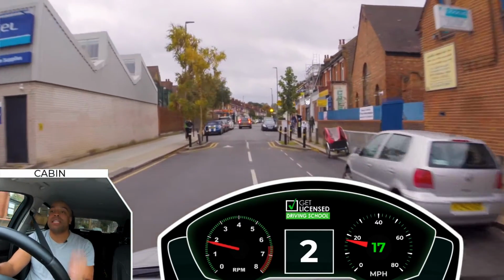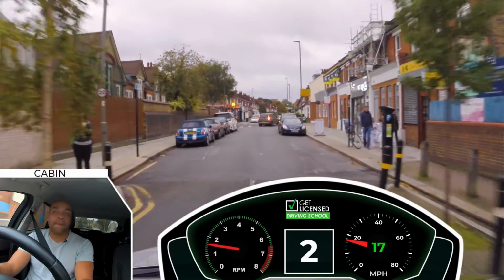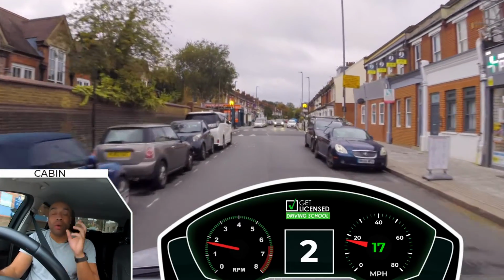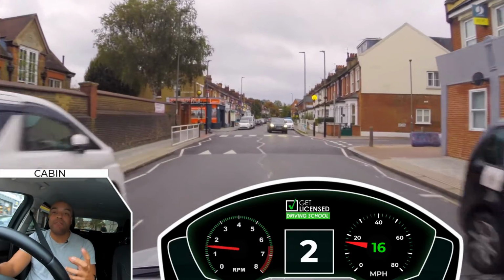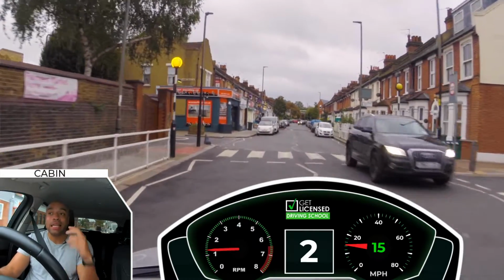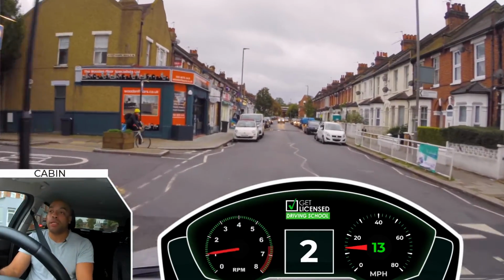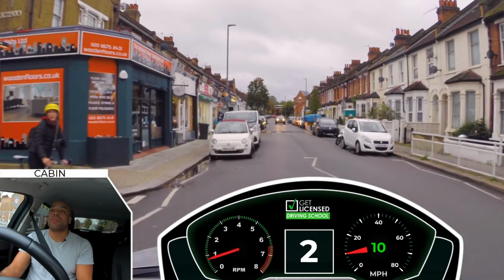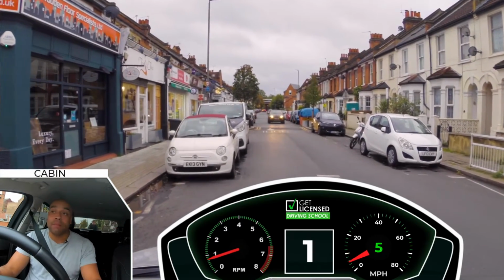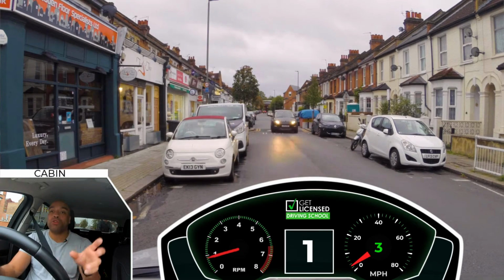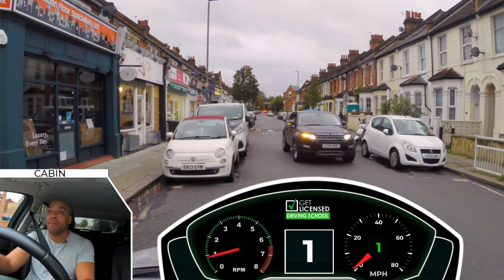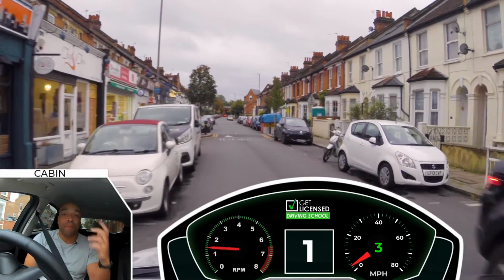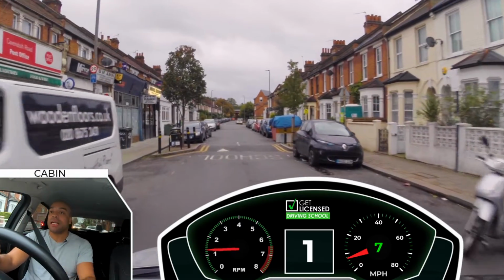There's a line of parked cars. Is there a car coming towards me? There is, but we're going to meet in the middle. Do I need to use acceleration sense here and slow down? I think I can manage this just by slowing down. So I've stopped again in my hold back position, half in, half out, not too close to the curb, and I'm checking my right mirror before I move off, making sure that there's no motorbikes or cyclists overtaking me.